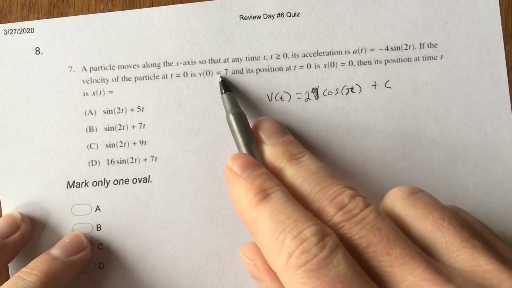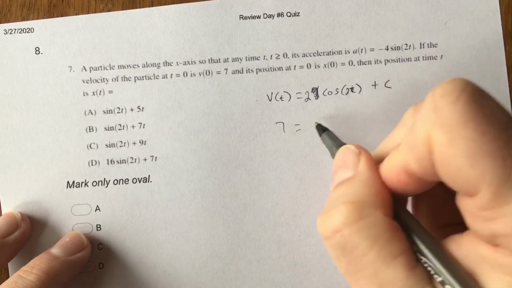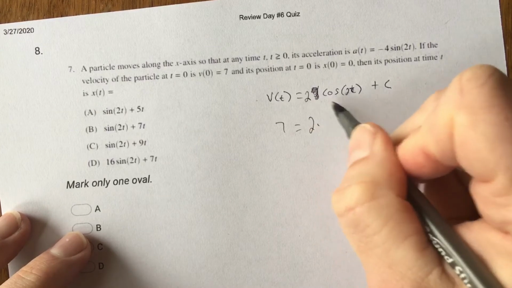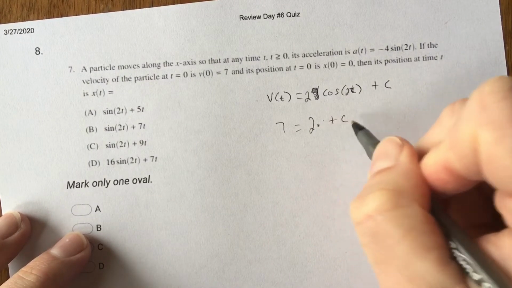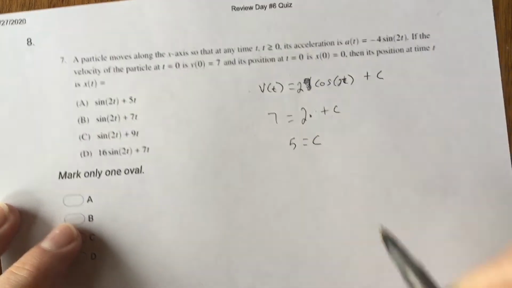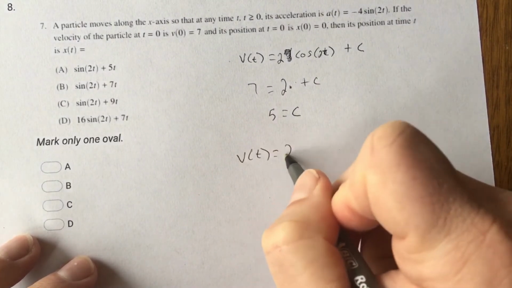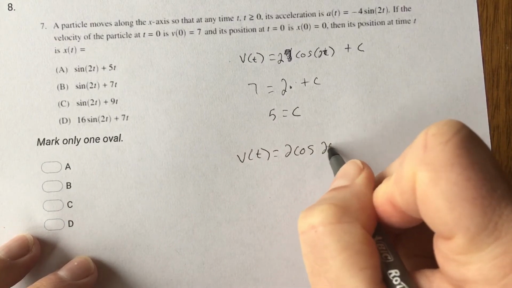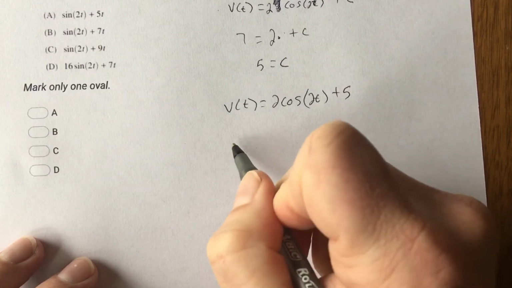Now I want to plug 7 in for the velocity and 0 in for my time. So it'll be 2 times the cosine of 0, which is 1. So just 2 there plus c. So that gives me a c value of 5. Okay, so my velocity function then is 2 cosine 2t plus 5. All right, now I want to get to the position function.